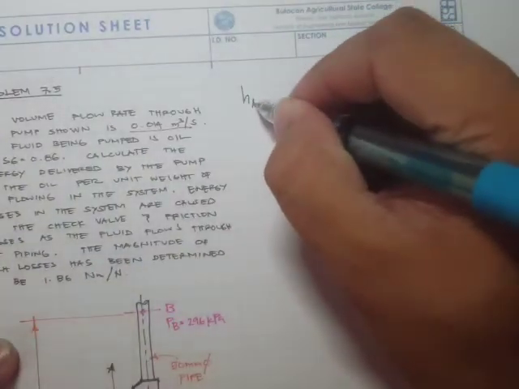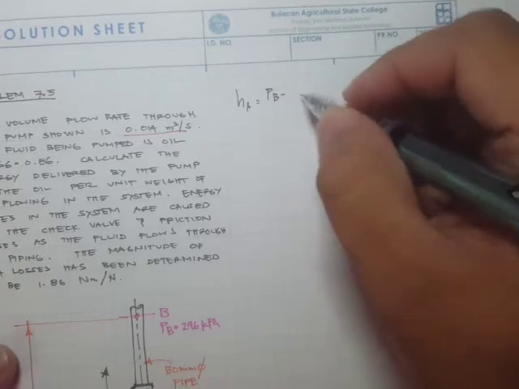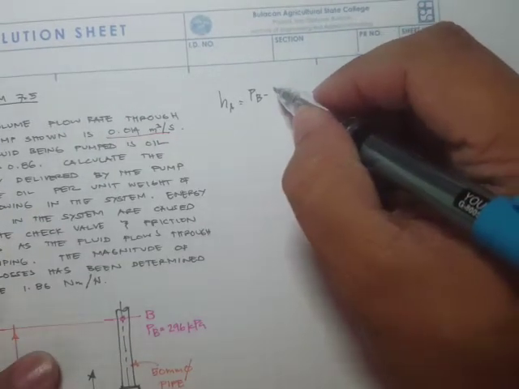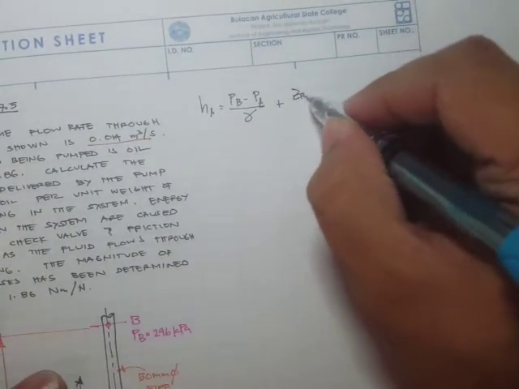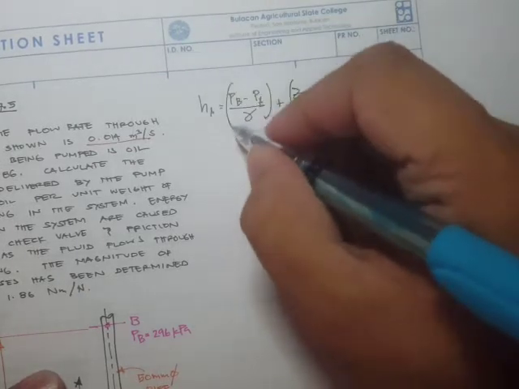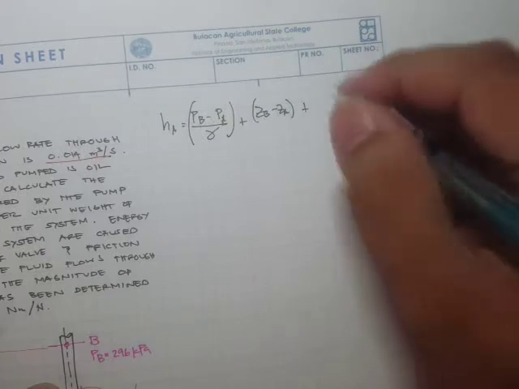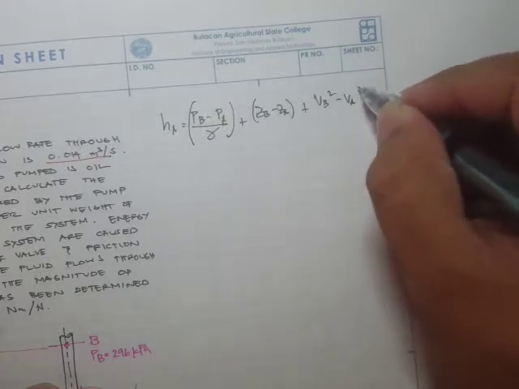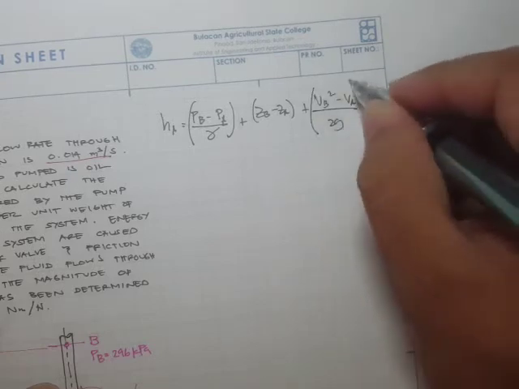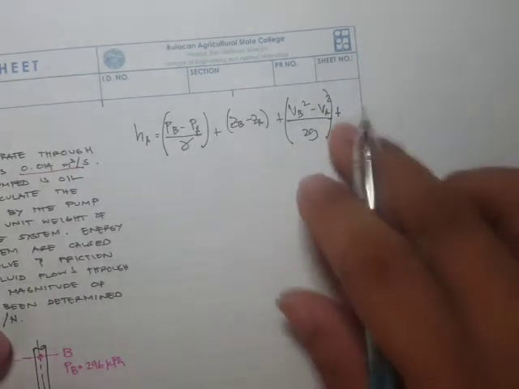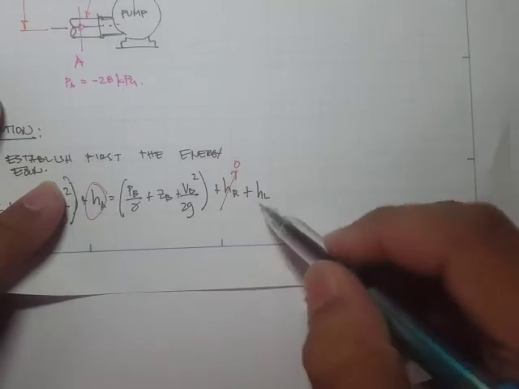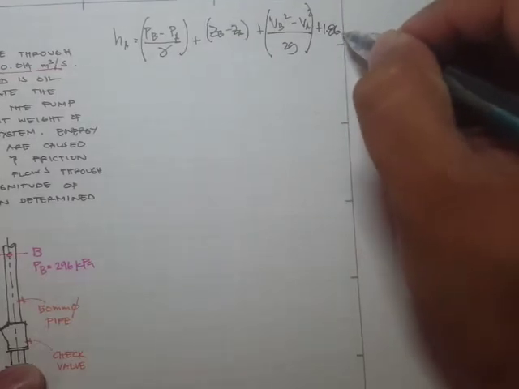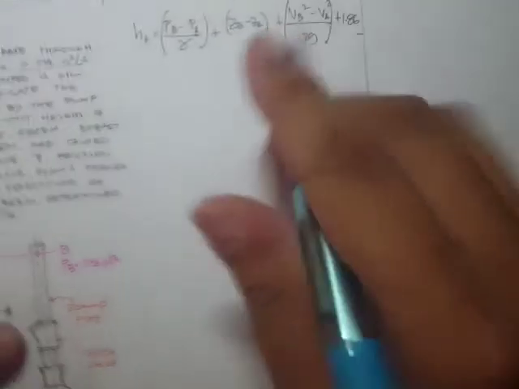Therefore, our equation is H sub A is just the pressure head difference, P B minus P A over gamma, plus the elevation head difference, Z sub B minus Z sub A, plus the velocity head difference, V sub B squared minus V sub A squared, all over 2g, plus the head loss, or the frictional losses along the pipe, which is H sub L, 1.86 Newton meter per Newton.